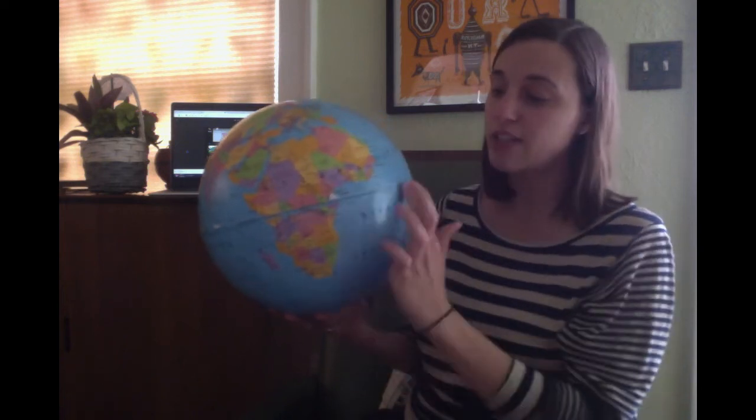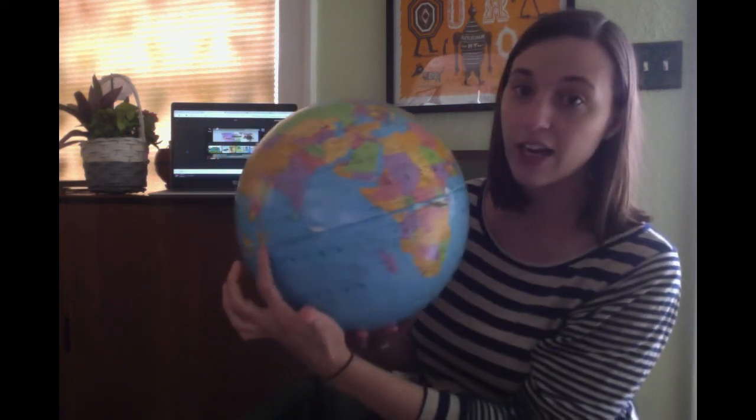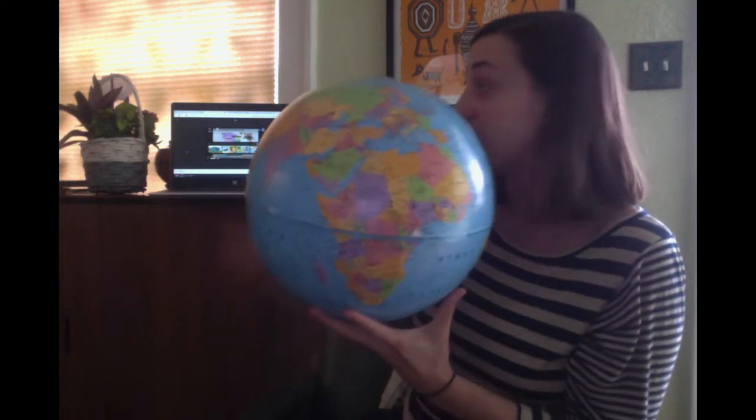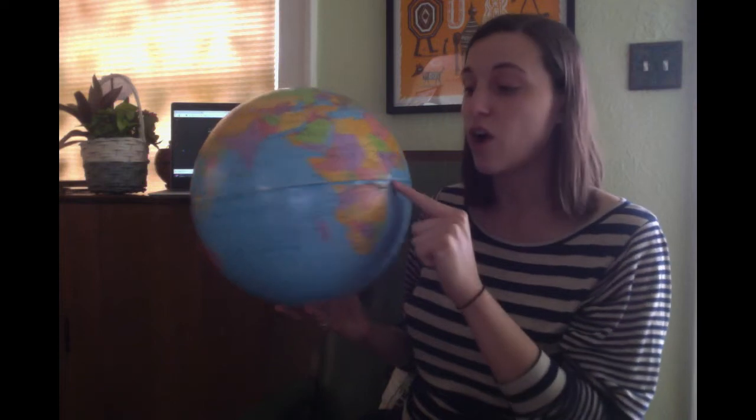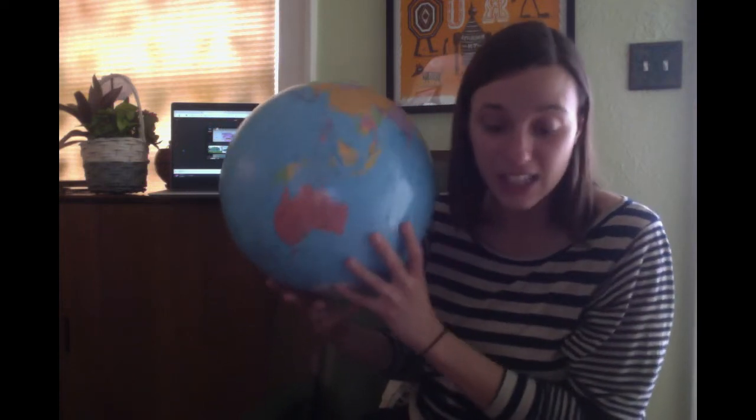Now these two halves are divided by this line here. Now this line here is actually imaginary. It's not really there in real life, but we use it to divide the two halves, and it is called the equator. Now, the equator also shows where it is hot, hot, hot. Places along the equator have summer-like weather year-round.